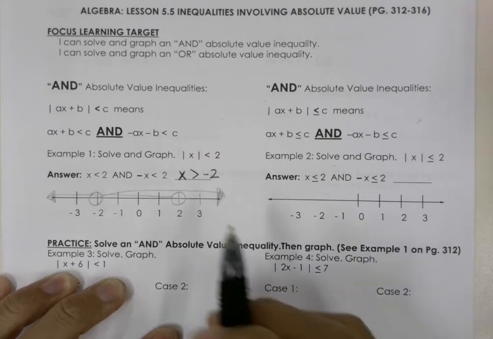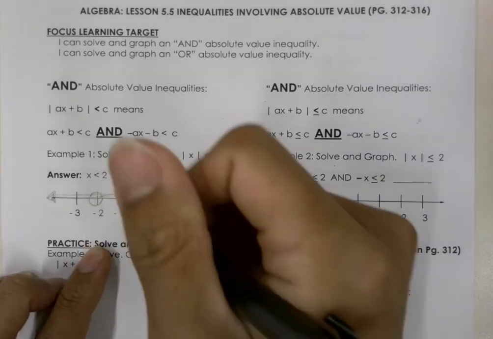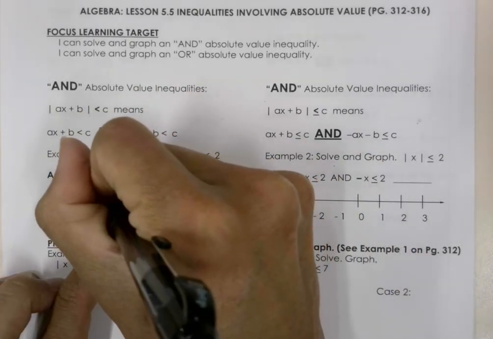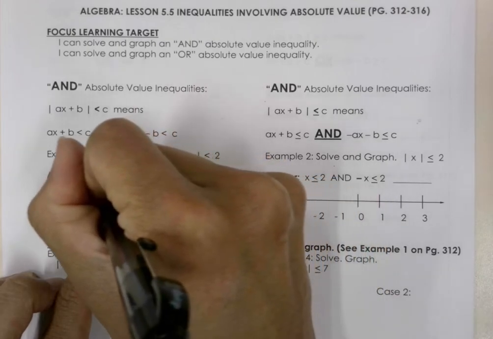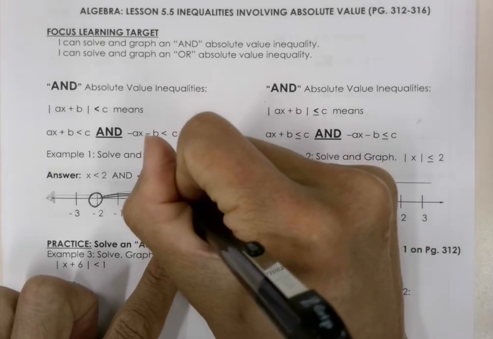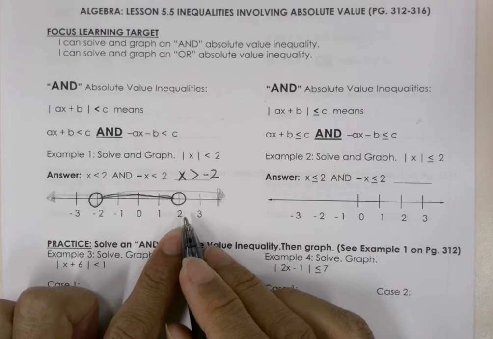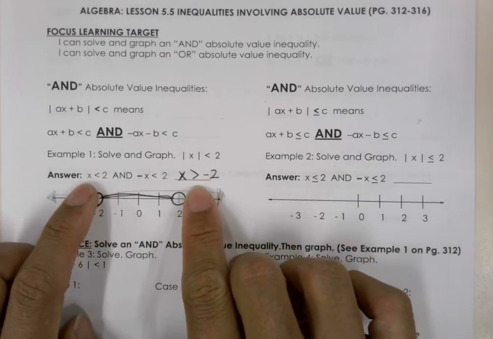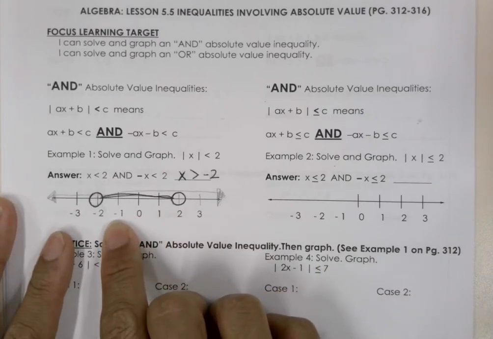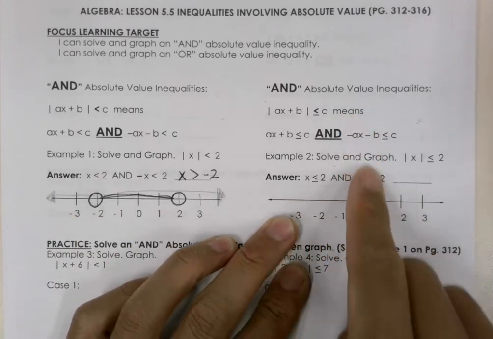And so where on the graph are both of these inequalities true? They do not include negative 2. But they do include this space in between the negative 2 and the 2. And it does not include positive 2. So if both of these inequalities are true, then we are talking about X being equal to negative 1, 0, and 1. Let's go ahead and look at this one over here.